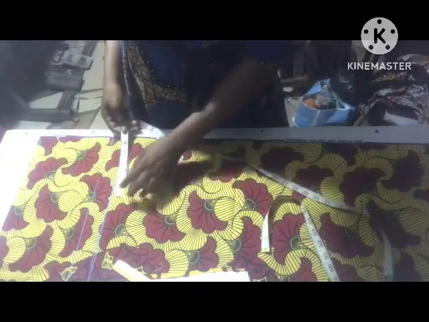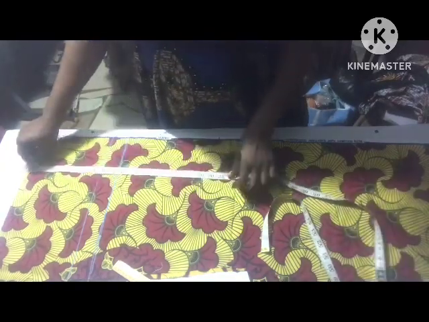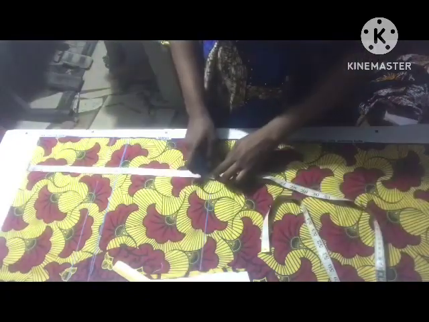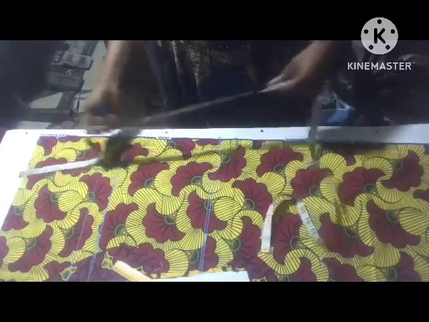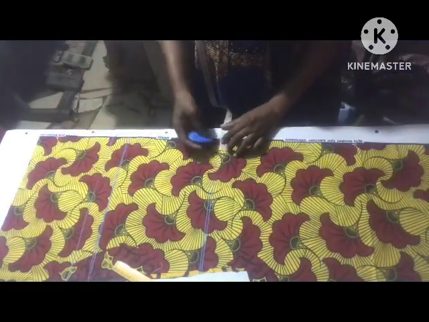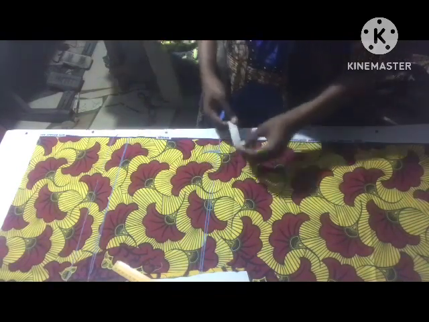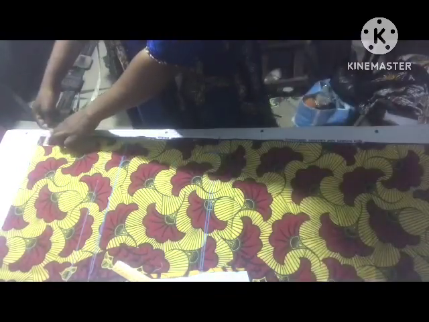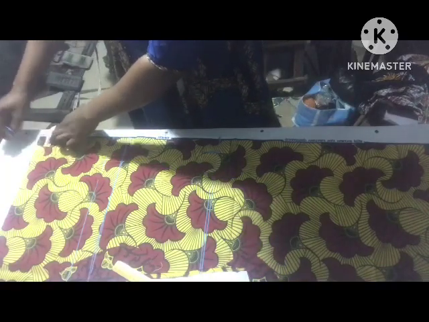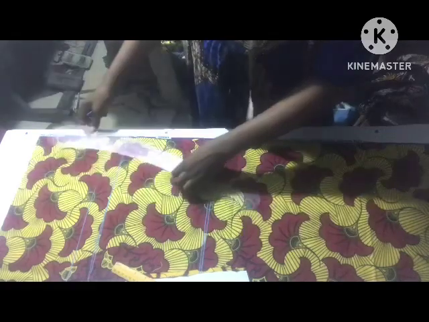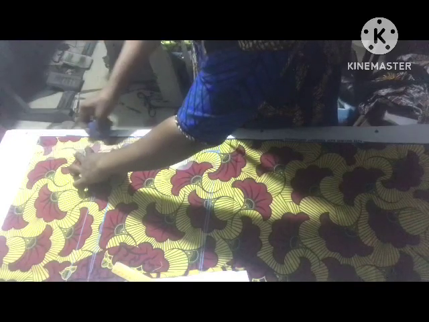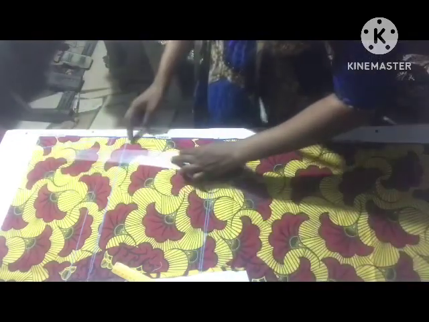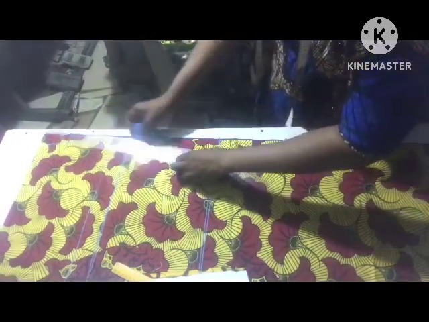So the next thing for me to do is to measure the new length, and the new length is 20. The new length is 20, is upper new. So at the new length here, I'll come in by 1.5. I'll come in here. So at the waistline too, I'll come in by 1.5 or 2, anyone you are convenient with. So the next thing, I'm going to shape it to the hip line. You see the way I curved it to the hip line, and also to the new length.